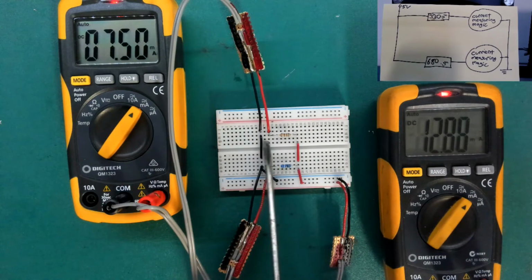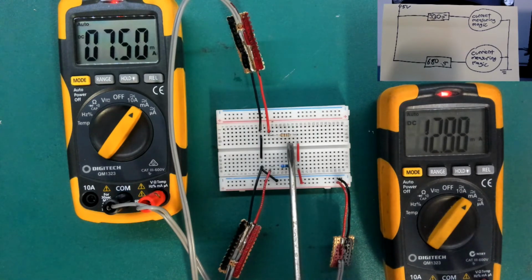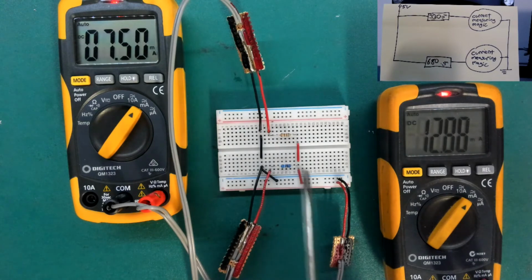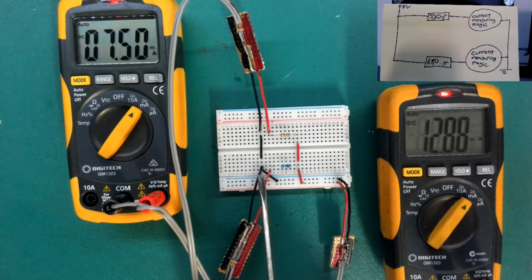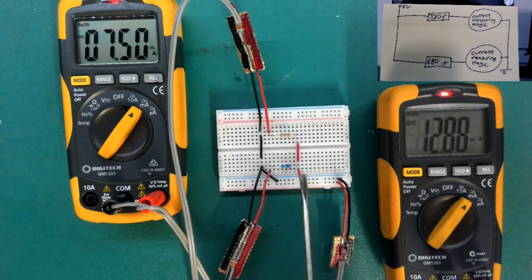And there's 5 volts across these resistors. So each resistor has to draw the amount of current that's rated for it at 5 volts. In this case, this resistor is about 7 milliamps, and that resistor is about 12 milliamps.